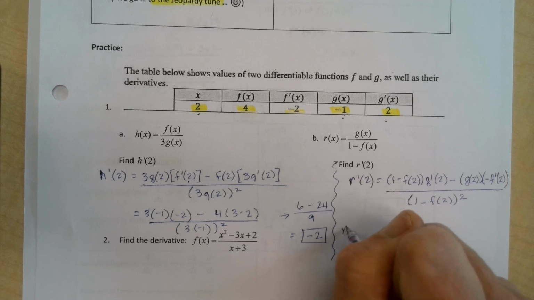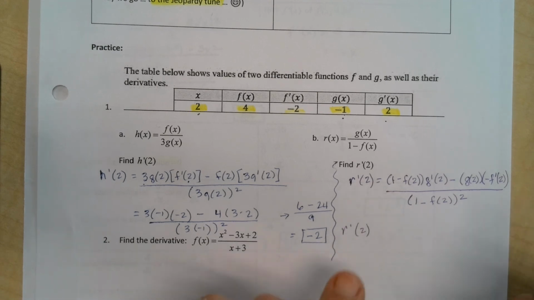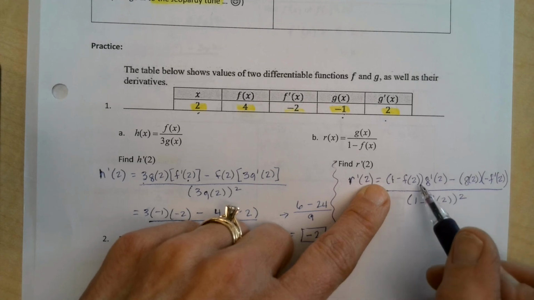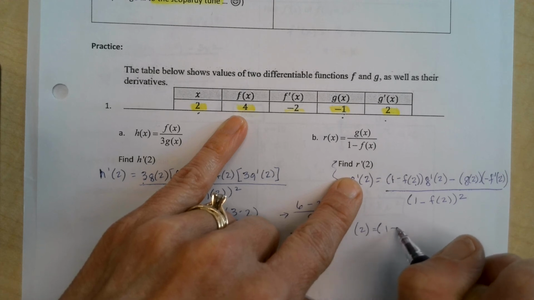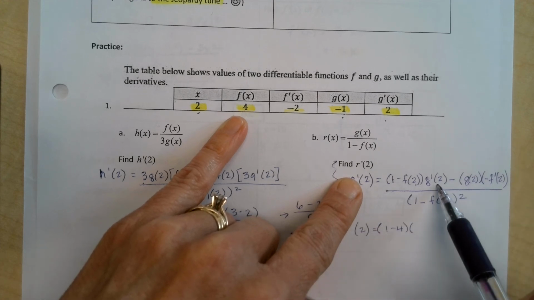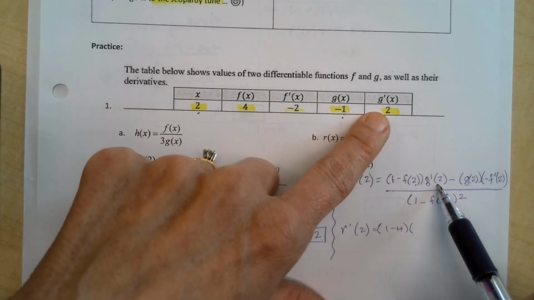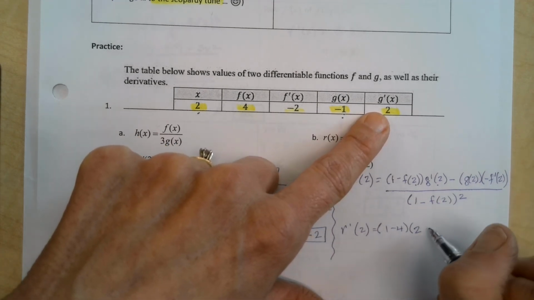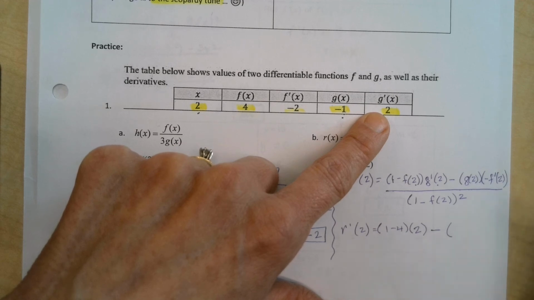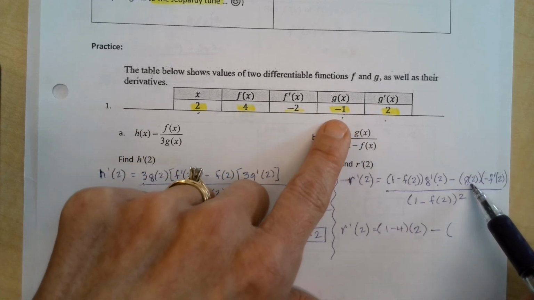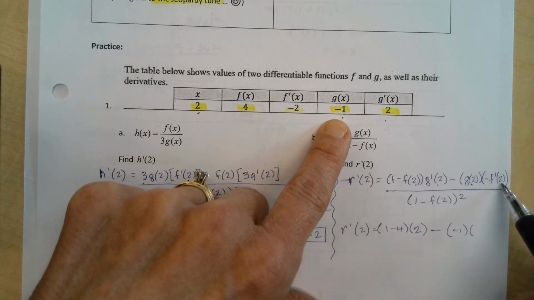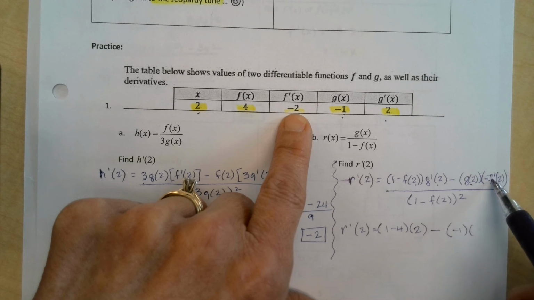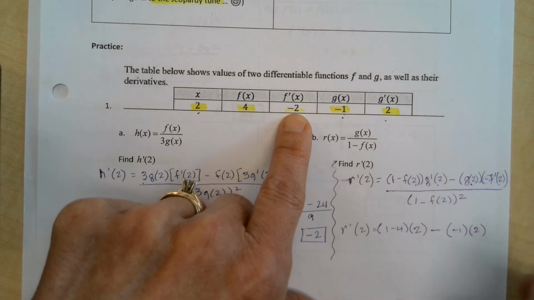So let's plug in our values. R of 2. So 1 minus f of 2, which is 4, so 1 minus 4, times g prime of 2, which is equal to 2, minus g of 2, which is negative 1, and then we have 2. So f prime of 2 is negative 2, and we have the opposite of it, so positive 2.